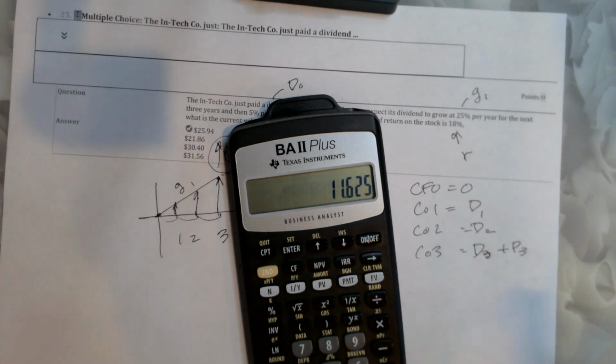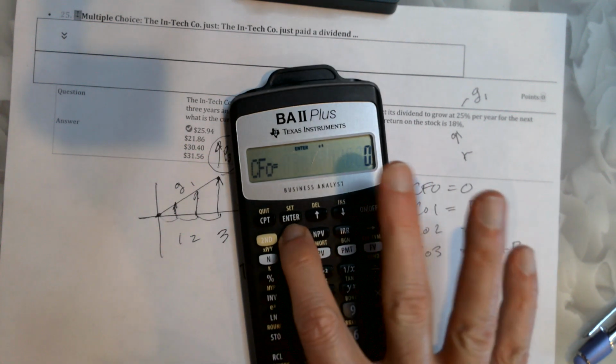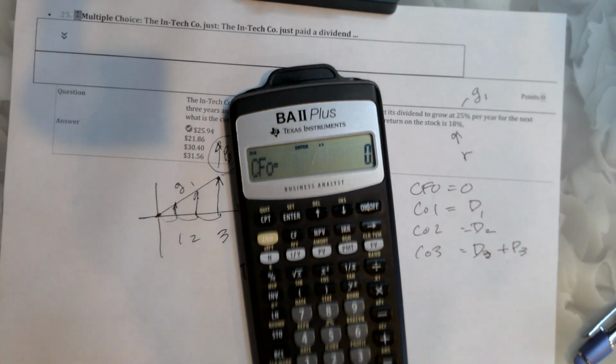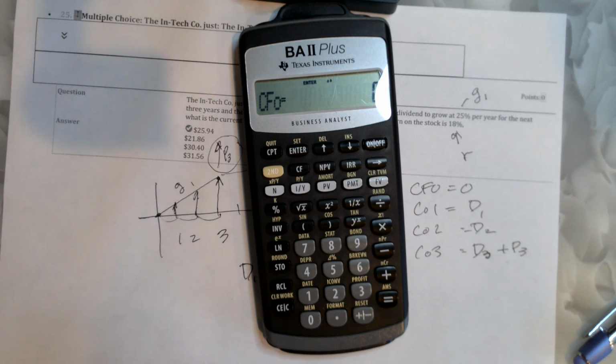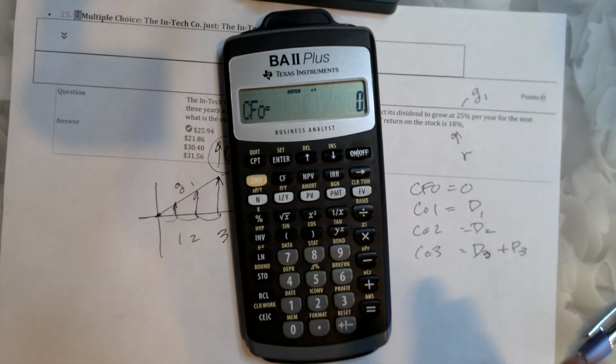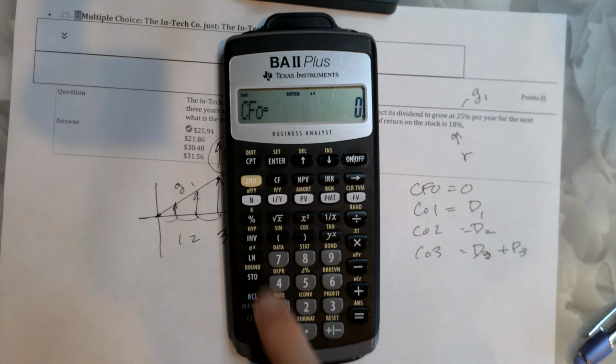Okay, so here we go. Here's what we're going to do with our calculator. First thing we're going to say CF. Second, clear work. And the reason you want to do that is because your calculator remembers what you've done, and if you have more than 3 cash flows out there, they will stay out there and mess you up. So don't give your calculator that opportunity to mess with you. Just say second clear work, and it clears all those out.